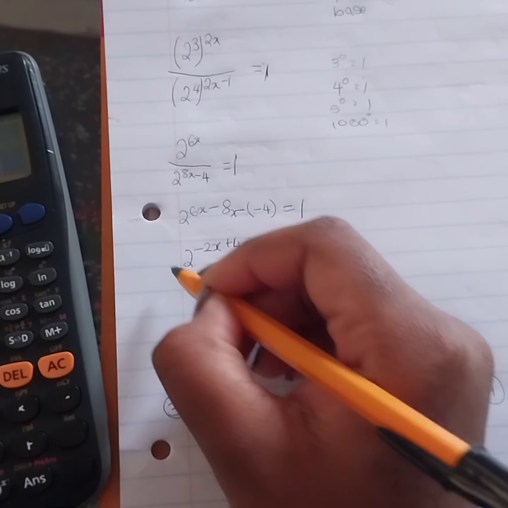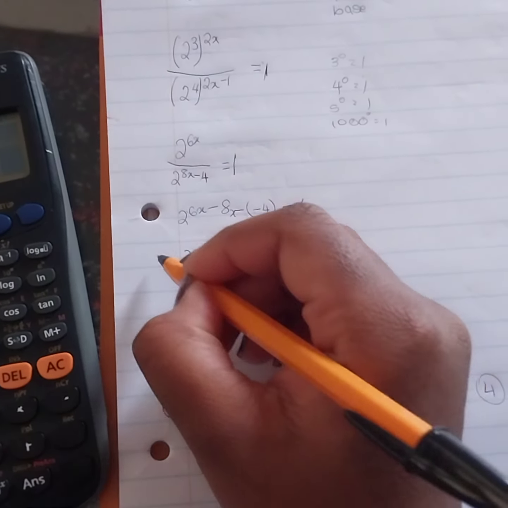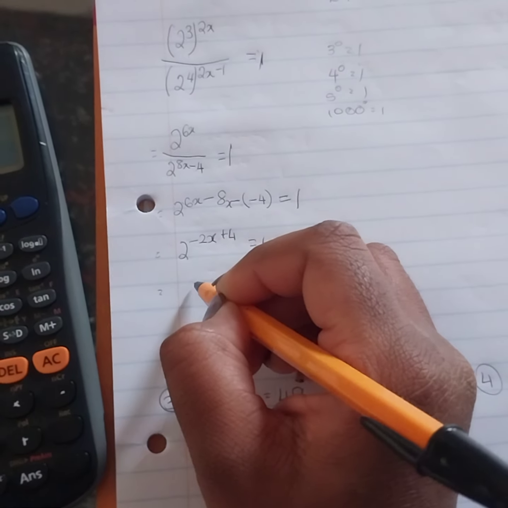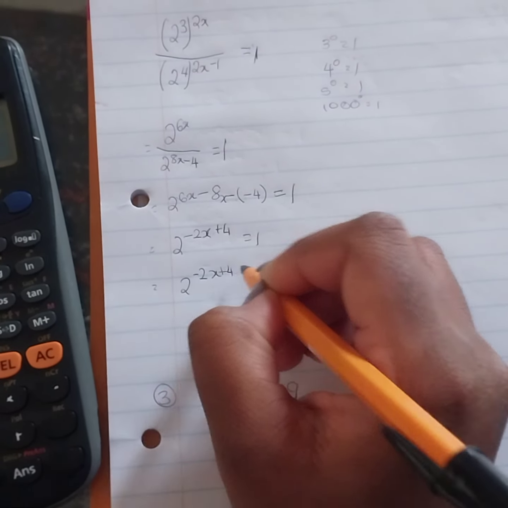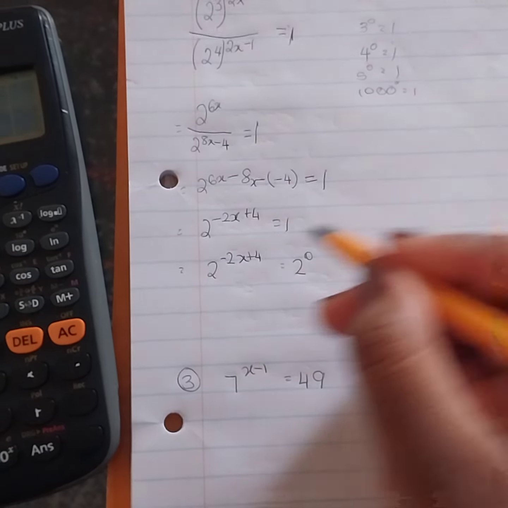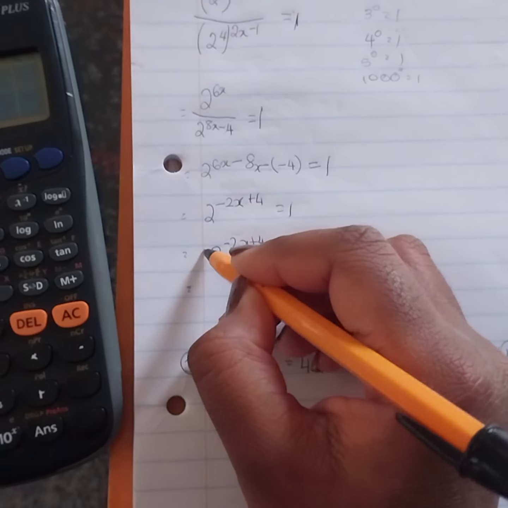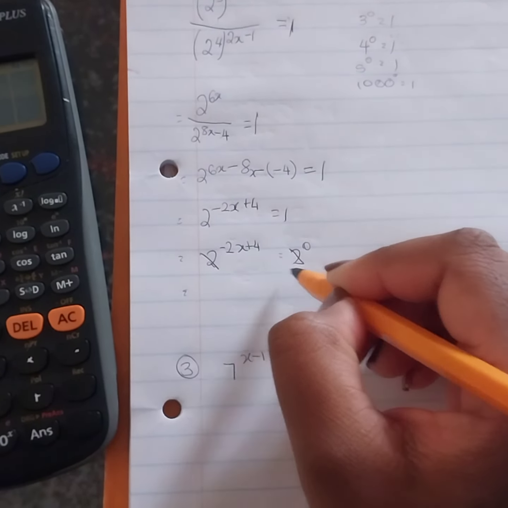So basically what you're going to do, equal sign. Teachers love the equal sign so much. So let's just put it down for them. You're going to let this remain the same. Now 2 to the power of 0. Remember, anything to the power of 0 is equal to what? 1. So you sketch that out, because they are now like bases. So negative 2x plus 4 is equal to 0.